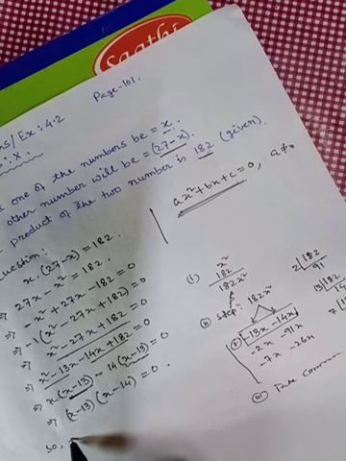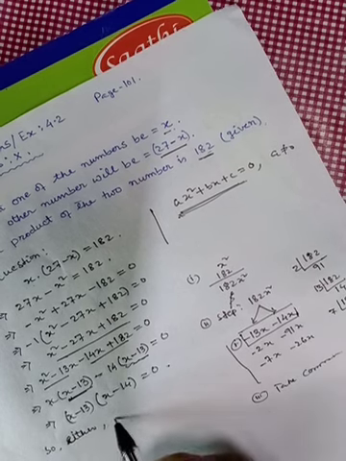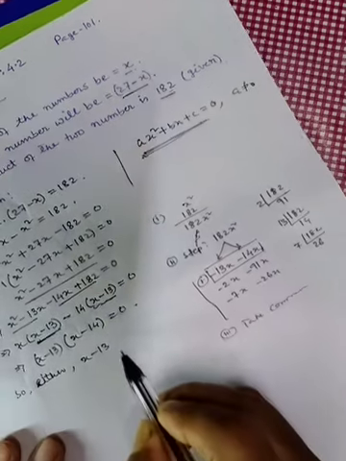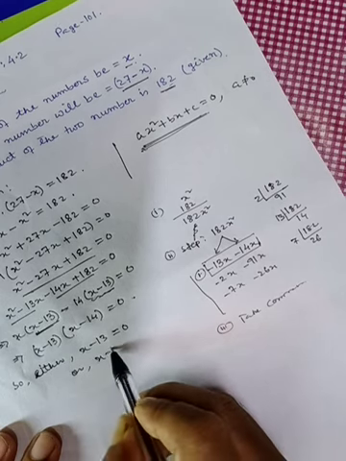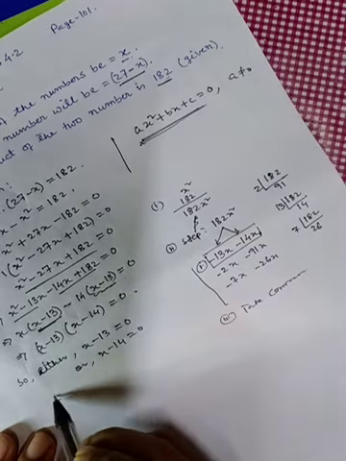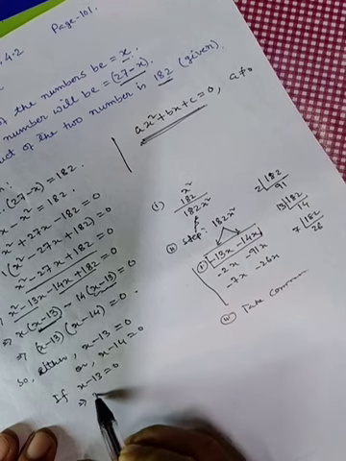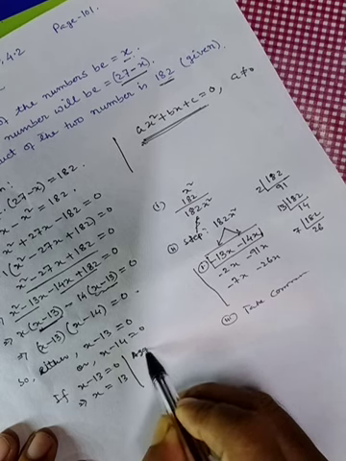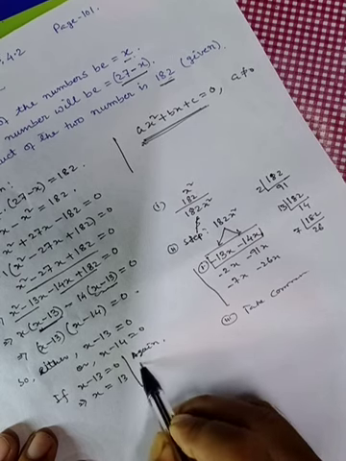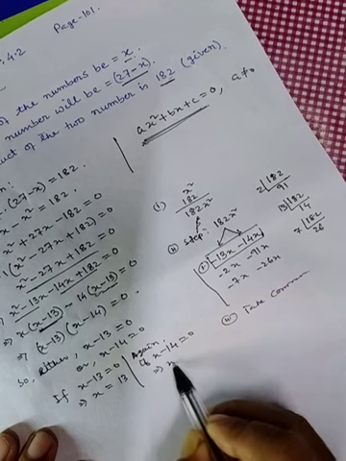So either x minus 13 equal to 0 or x minus 14 equal to 0. If x minus 13 equal to 0, then x will be 13. Again, if x minus 14 equal to 0, then x will be 14.